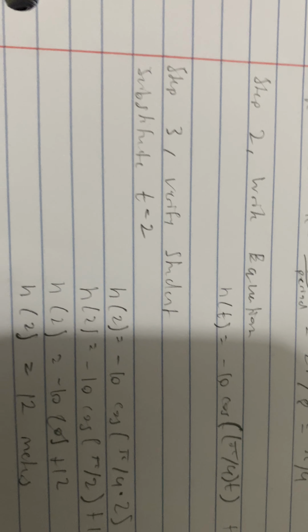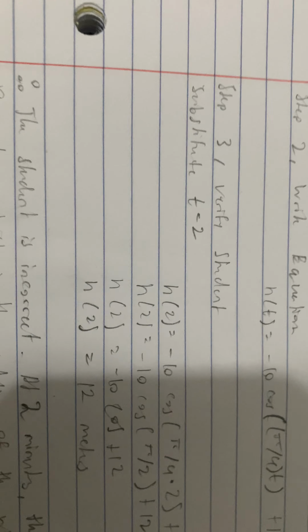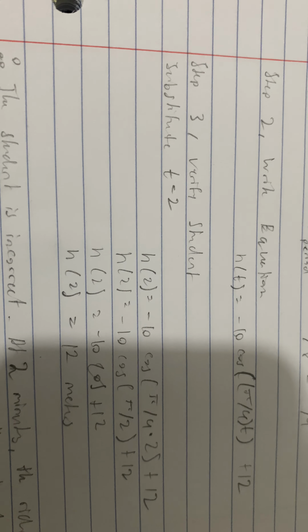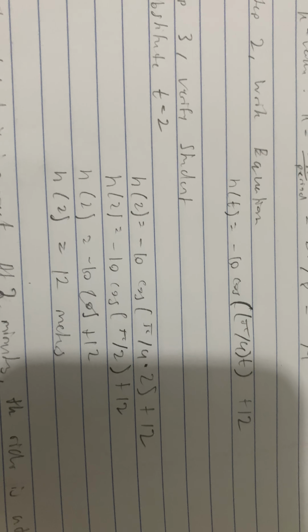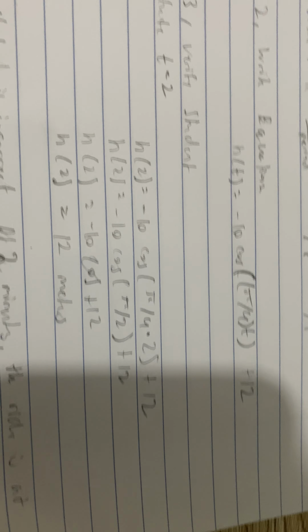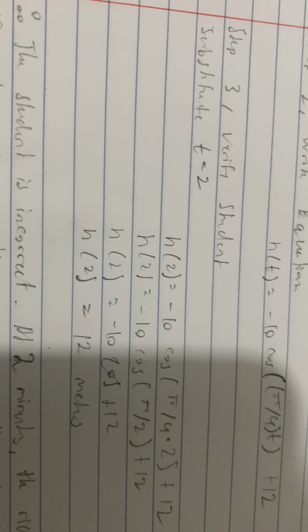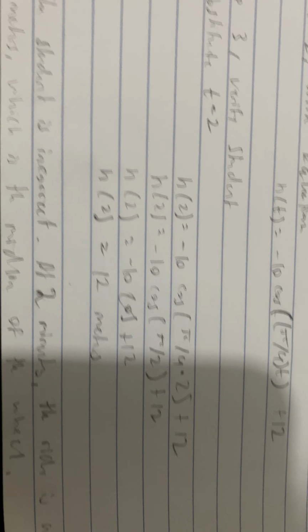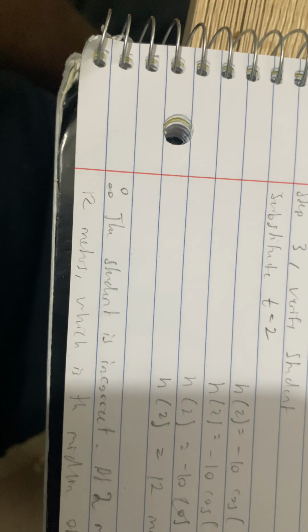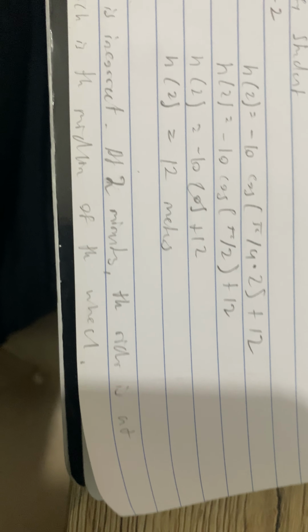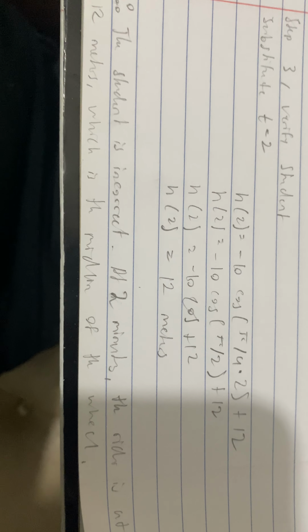Here we have our step 3. So now that we have our equation, we can verify the student very easily. We substitute in t equals 2. So h(2) equals negative 10 cos of pi over 4 times 2, plus 12. h(2) equals negative 10 cos of pi over 2 plus 12. Cos of pi over 2 is 0 essentially. So h(2) equals negative 0 plus 12. h(2) equals 12 meters. So therefore, we add our therefore statement. The student is incorrect. At 2 minutes, the rider is at 12 meters, which is the midline of the wheel, instead of what the student said, that they would be at 17 meters.